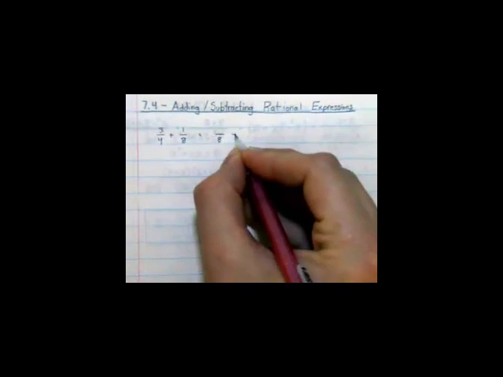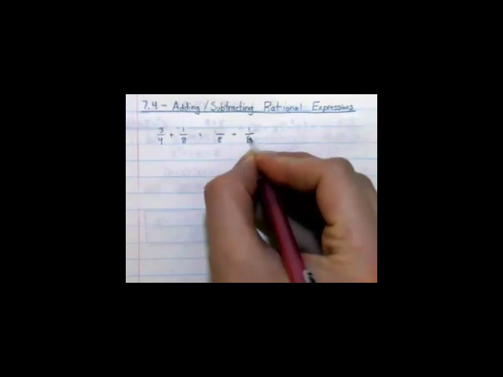So let's say we would like to add together 3/4 and 1/8. Somebody tell me, what should we do first to get this thing started? Multiply the 3/4 by 2. Okay, so you want to turn the 3/4 into something over 8 so that they match.